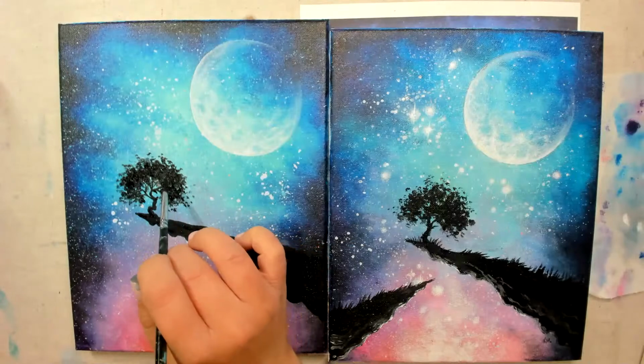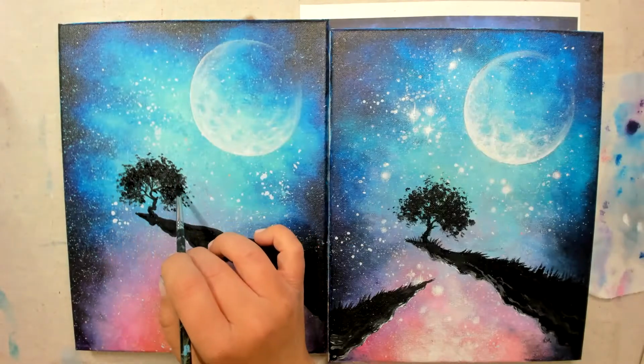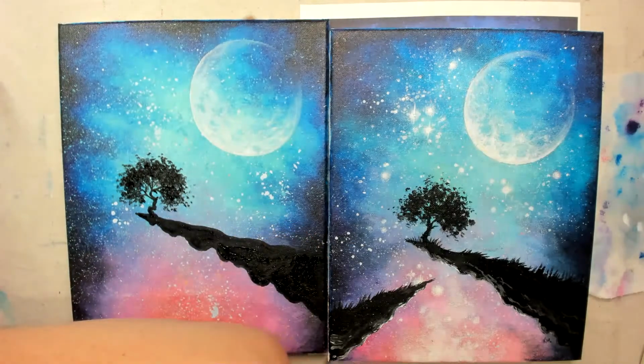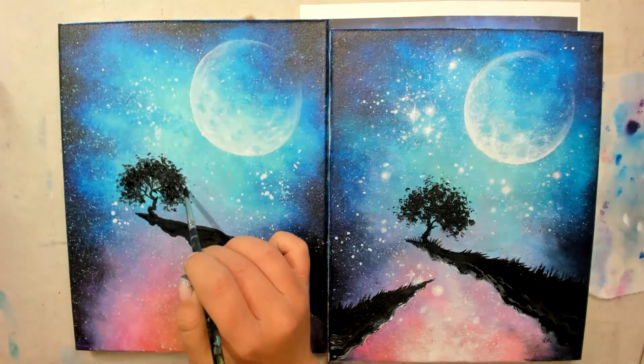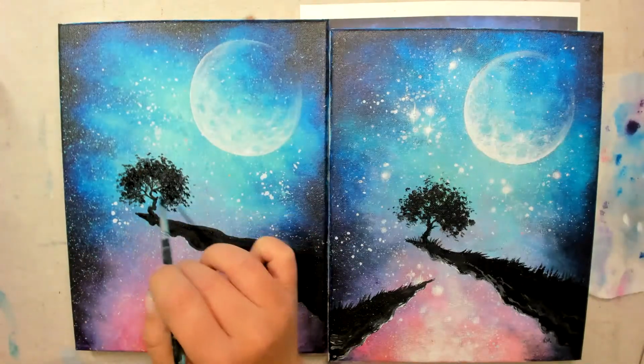So do you see the little dabs that are further out are kind of smaller and a little more separate? They're not as attached to the main cluster.